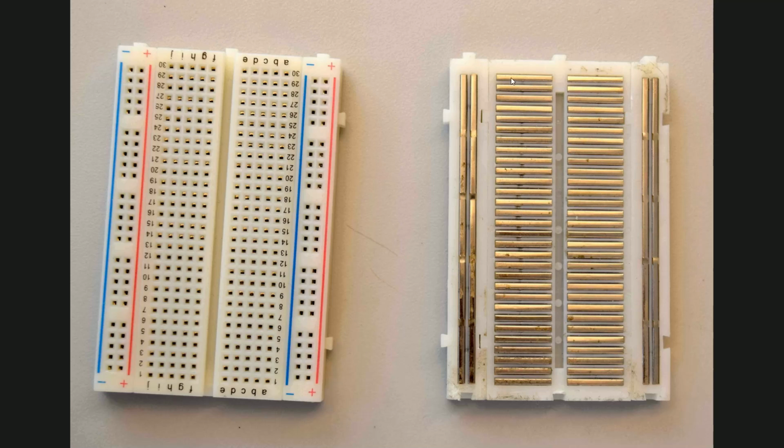As you can see, we have metallic elements inside of the breadboard. These metallic elements are used to provide electrical connections. So if I want to put something electrical here, some metallic element, how do I do it? Well, I put it inside of these little holes. So I put something in this A hole. That's it.